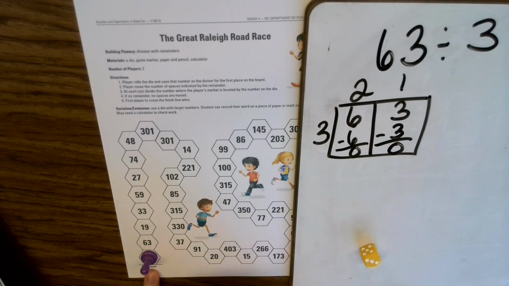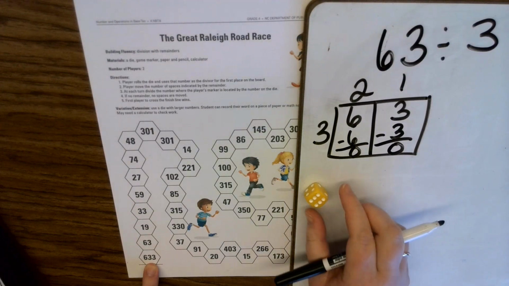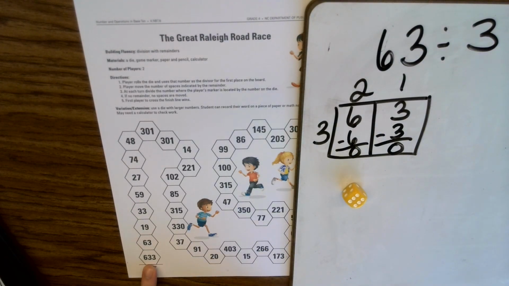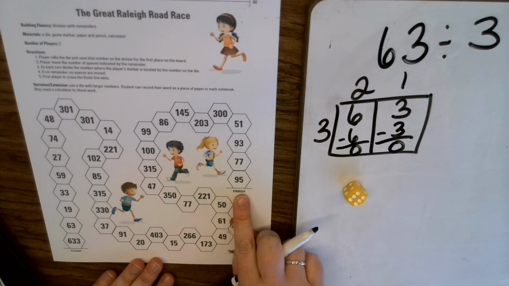And since my partner didn't go anywhere, they would divide again, 633 divided by 6. And let's see if they get a remainder that time. So you're going to keep doing that with these numbers until you get all the way to the finish line.